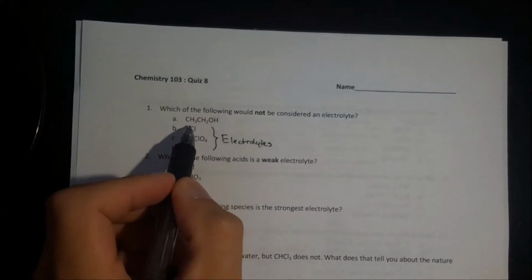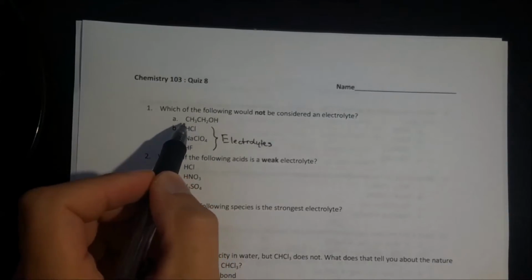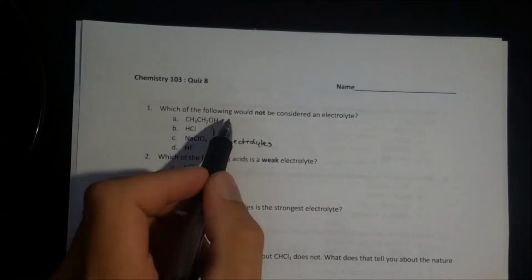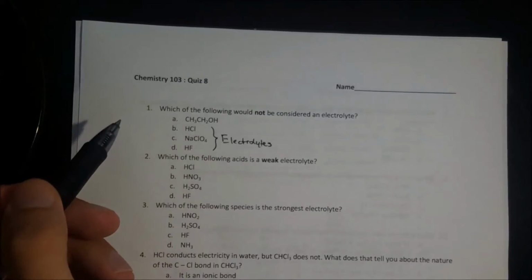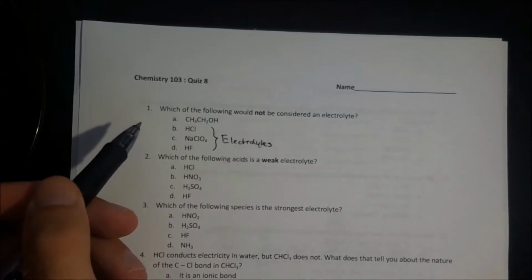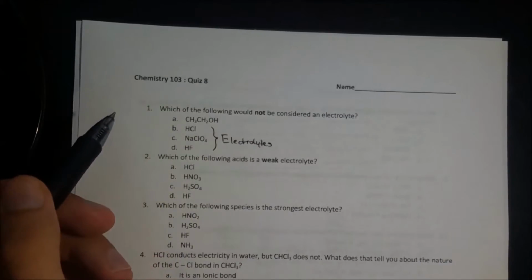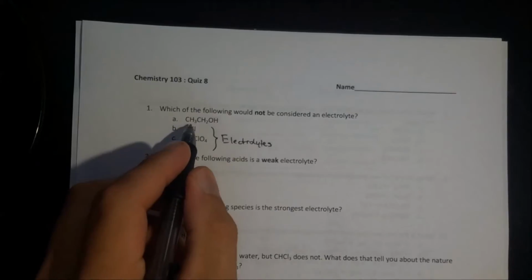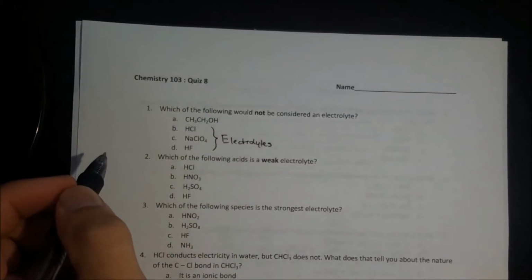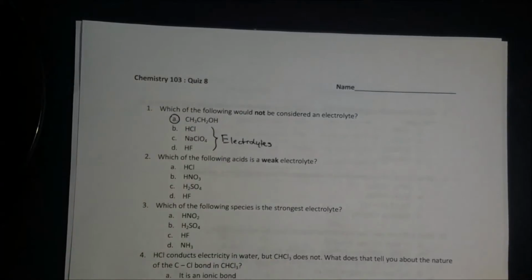However, this molecule here, which represents ethanol, does not dissociate electrolytically in water, meaning it does not make ions when you put it in water. It just stays the way it is. This is sort of like sugar. Sugar is another example of a non-electrolyte. You can conduct electricity in, let's say, sugar solution, but it does not form ions. So just like sugar, ethanol here is an example of a non-electrolyte. So that would be the answer to number 1.